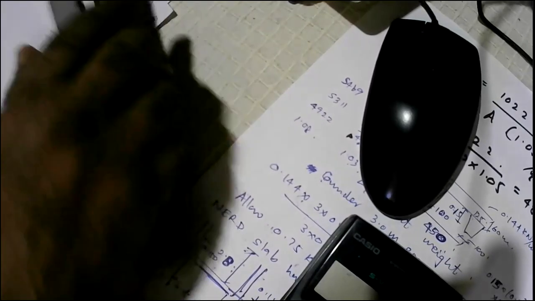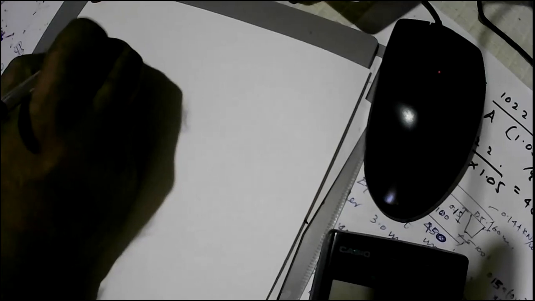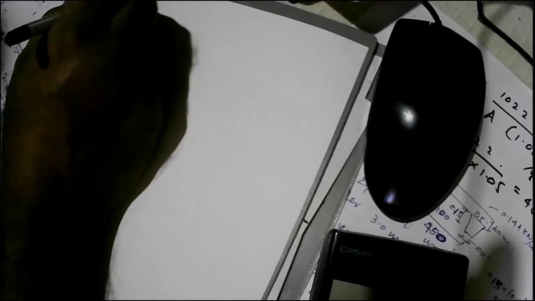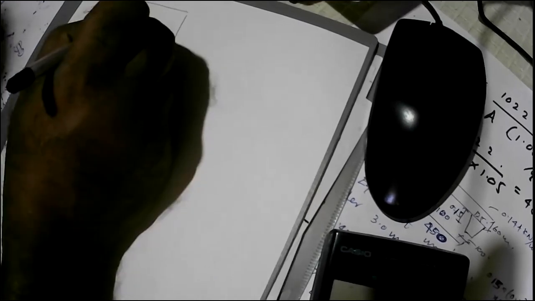When you look at the punching shear failure, we have to worry about two parameters. So this is the column, and here you get 2D.